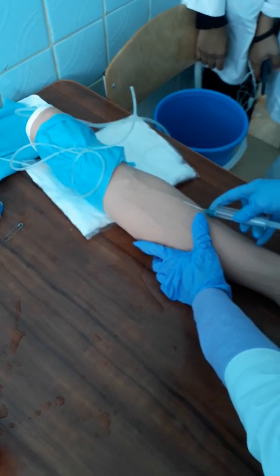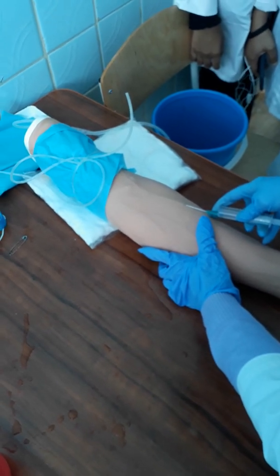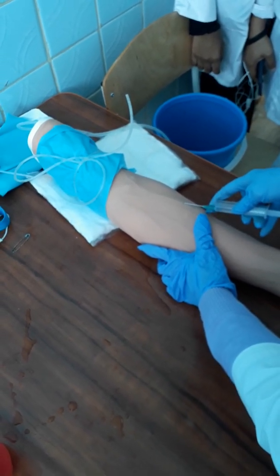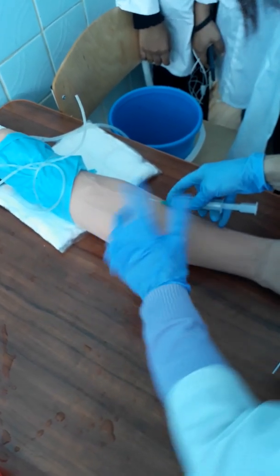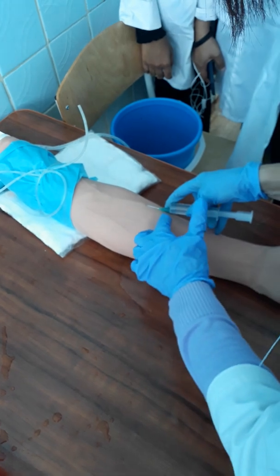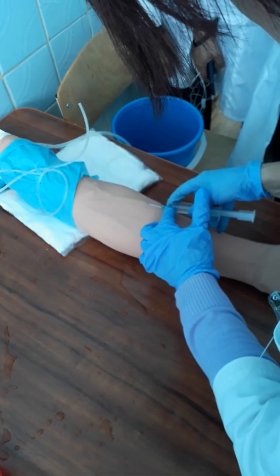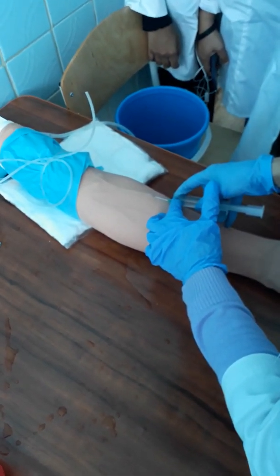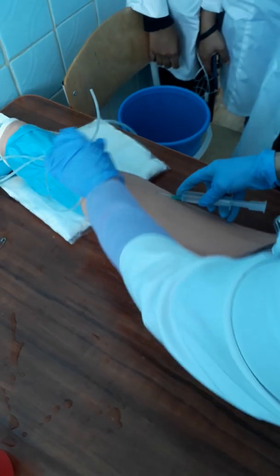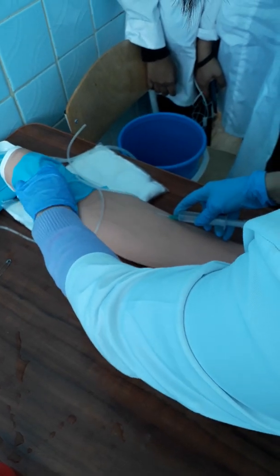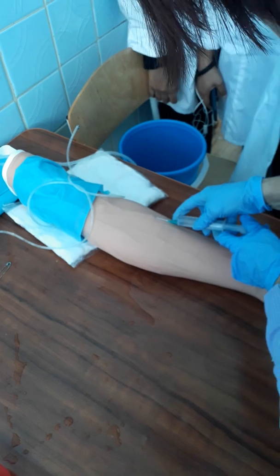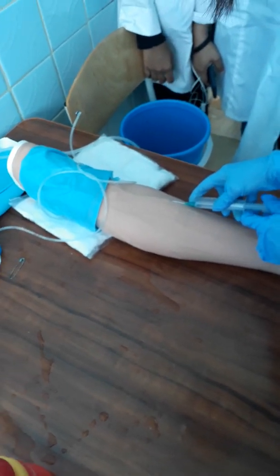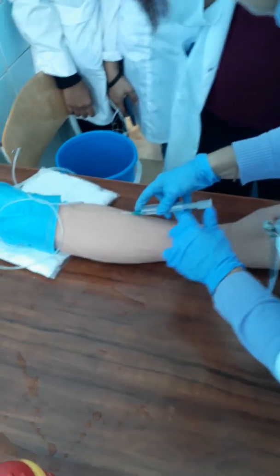you perforate the skin, feel the wall of the venous, press, and continue parallel. If you do it neatly, you will see a drop of blood inside this tip. If you see it, you can remove. Without removing, you only release the tourniquet. Pull the plunger toward you. You again check whether you are in the venous or not.